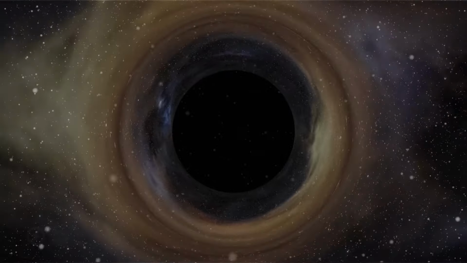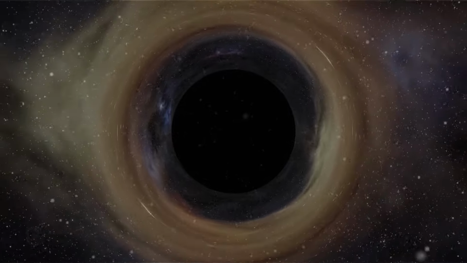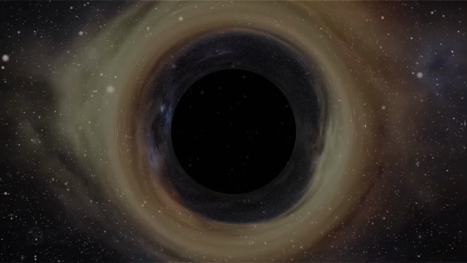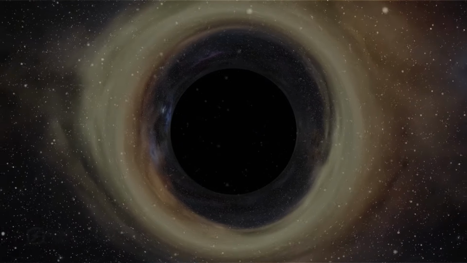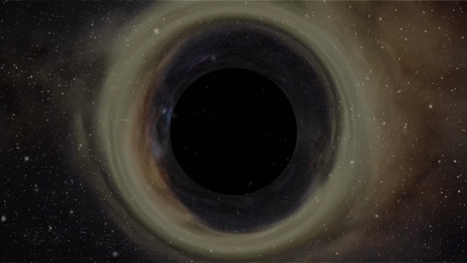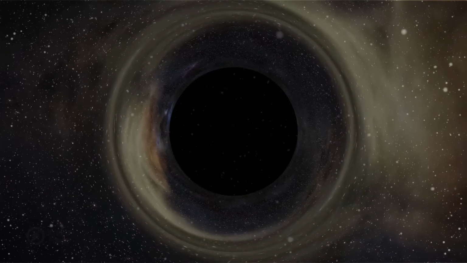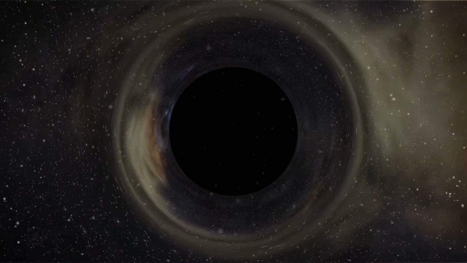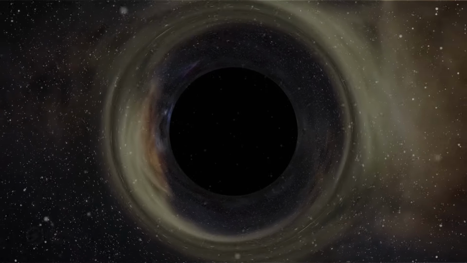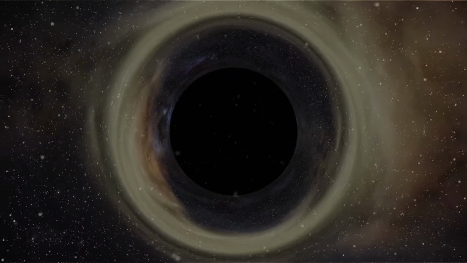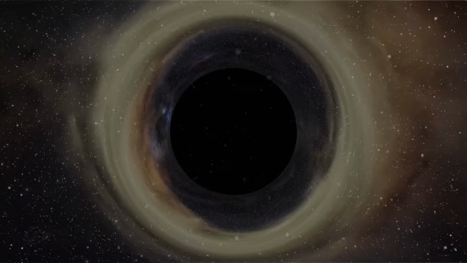However, Hawking's discovery also led to one of the deepest puzzles in science: the black hole information paradox. If a black hole can evaporate completely, what happens to the information about the matter that fell into it? Quantum mechanics insists that information cannot be destroyed. It may be scrambled, but never lost.